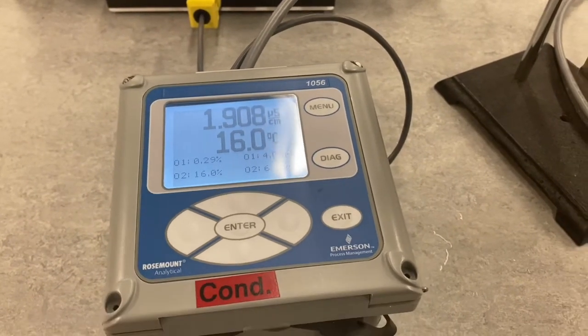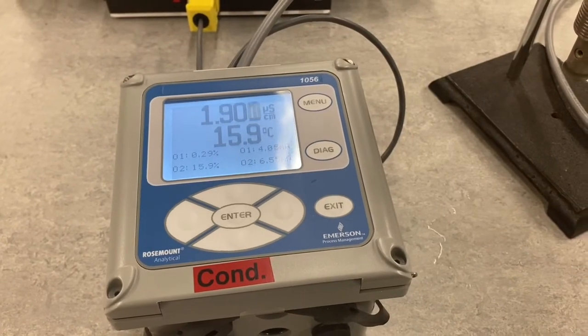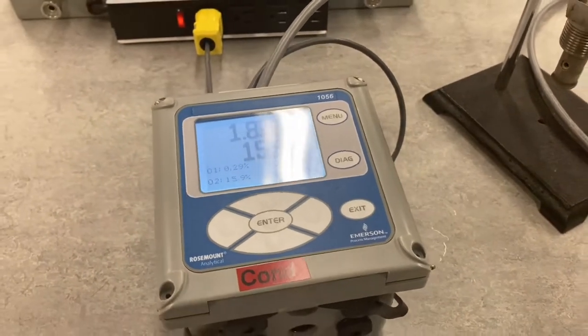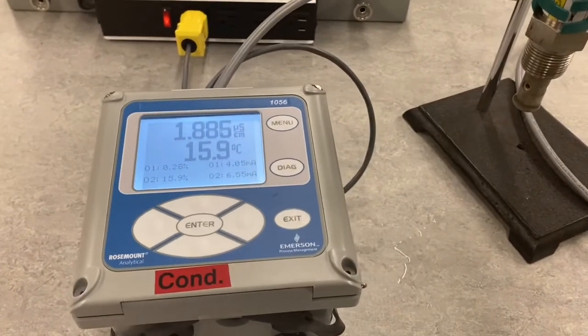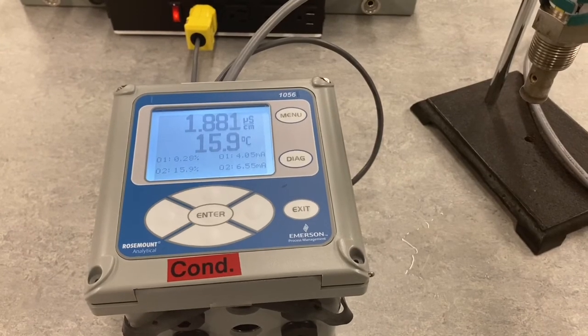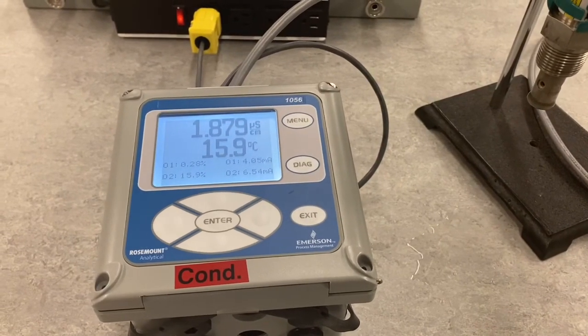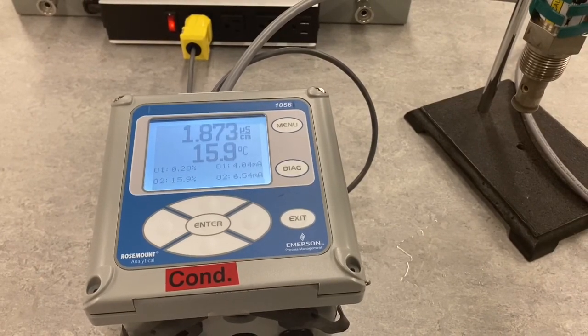We've seen with conductivity measurement that temperature compensation is needed, and it isn't exactly correct, but it definitely does make the two values closer at the two different temperatures. So that is all we have for this video.